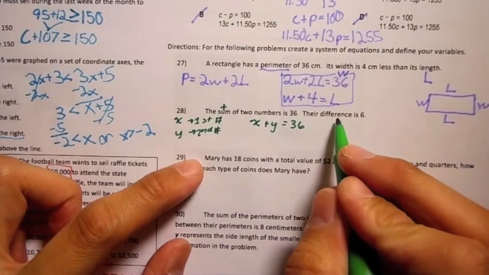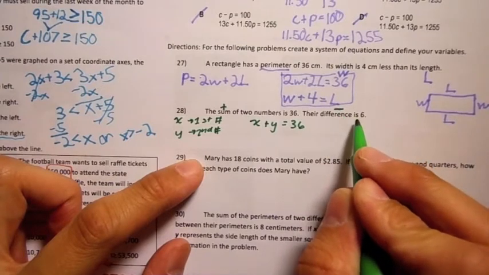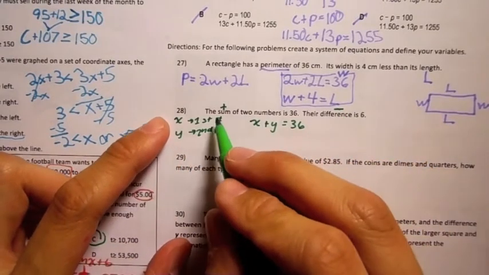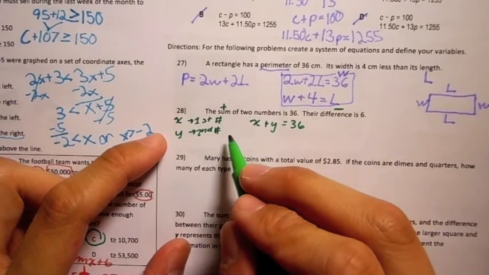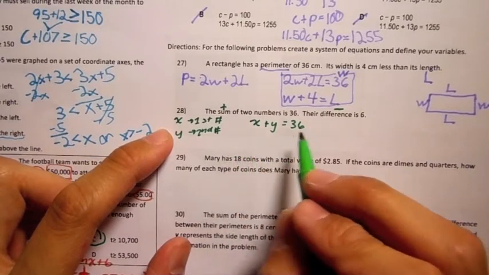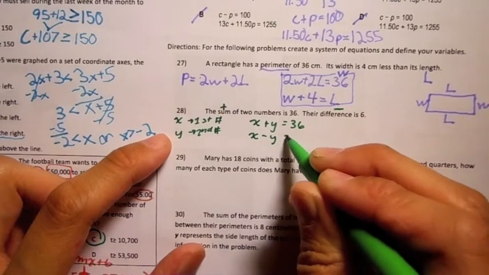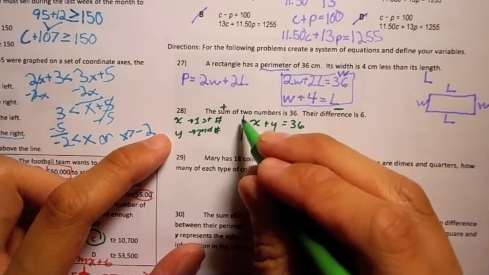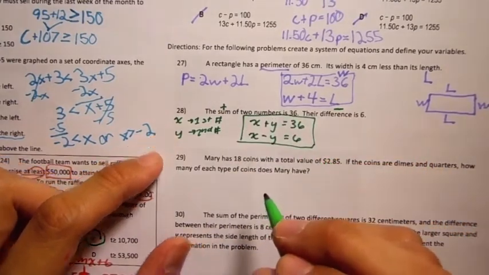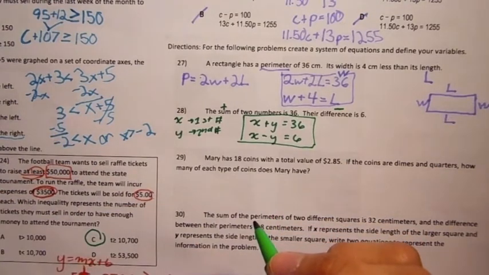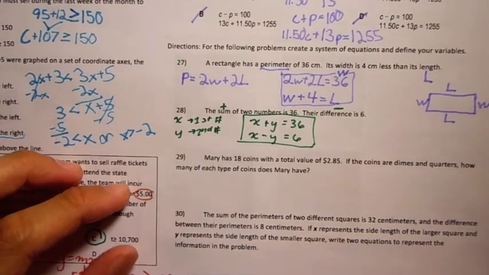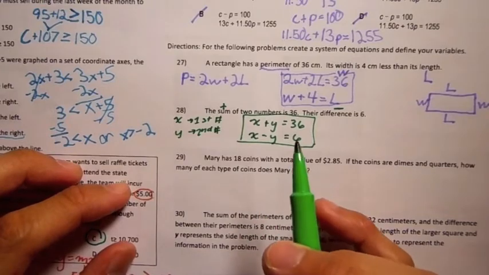Same thing here. Their difference, so meaning subtraction, is 6. So meaning if I take x and y and I find the difference between them, it will be 6. So that means x minus y is equal to 6. And there's your system. Again, for this test, you won't have to solve them just yet, but in the next unit we will be solving it. But for now, just know how to set these up.